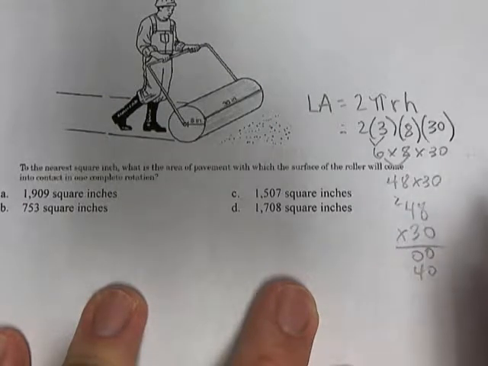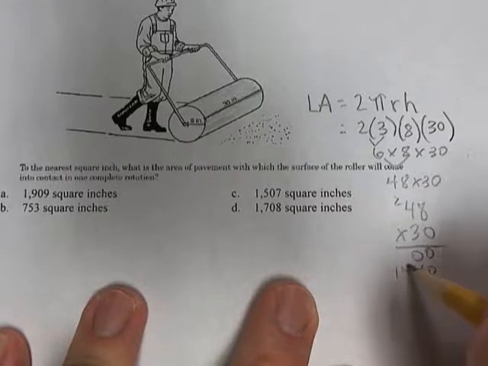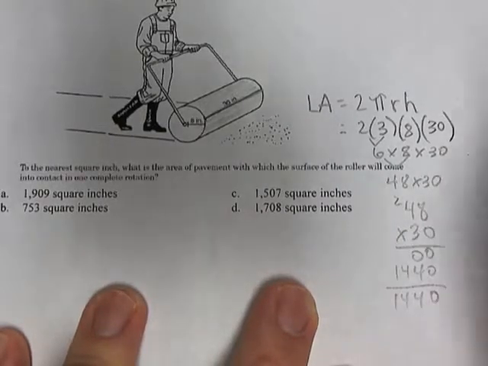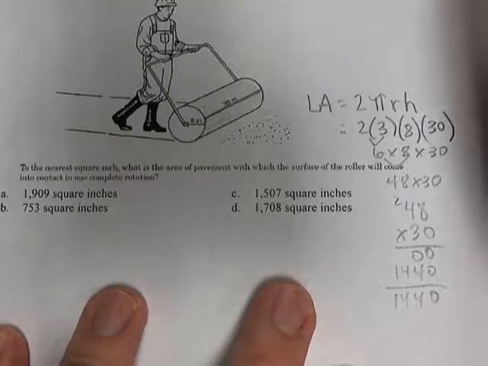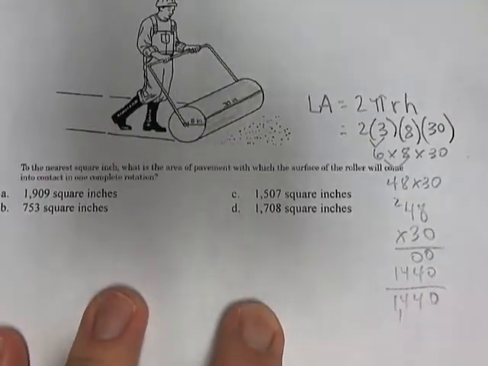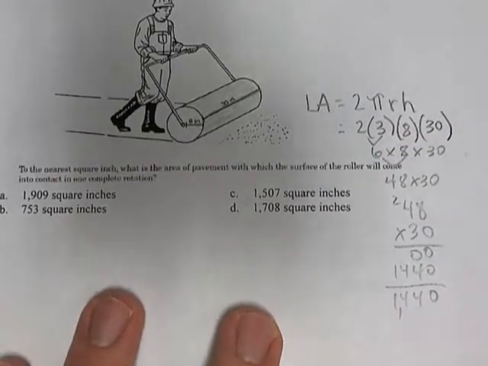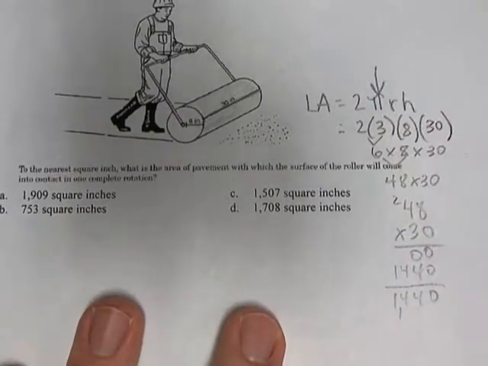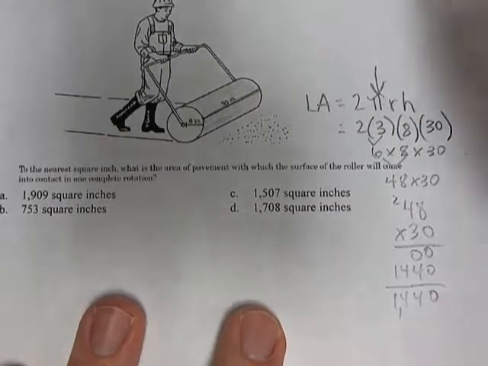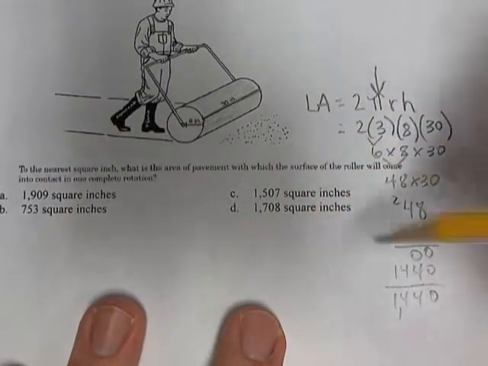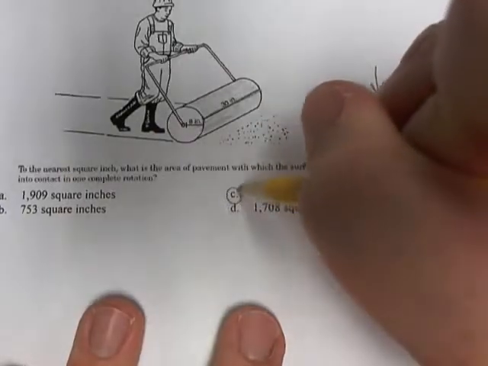Okay, so we have 1,440. Notice there's no answer choice with 1,440. Why? Because we rounded pi to 3. So our answer is less than the actual answer of 1,507.